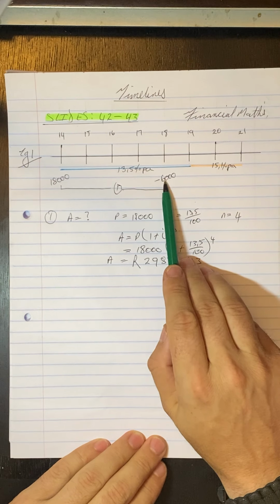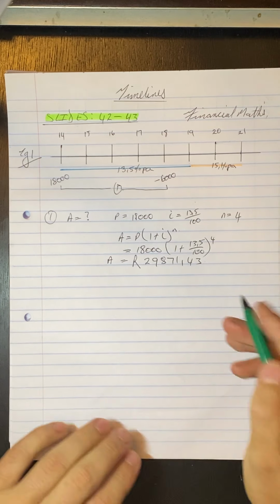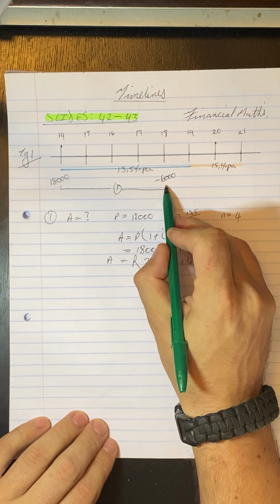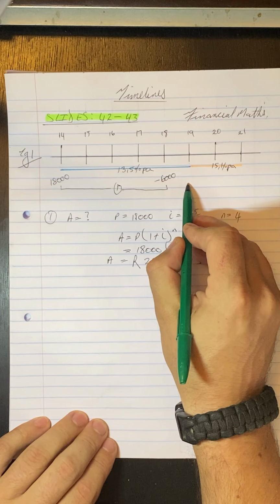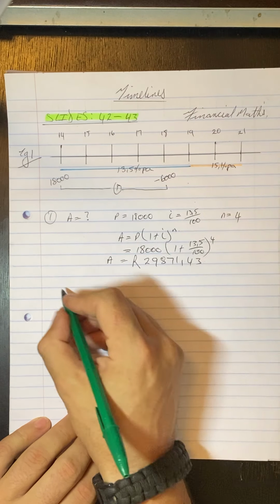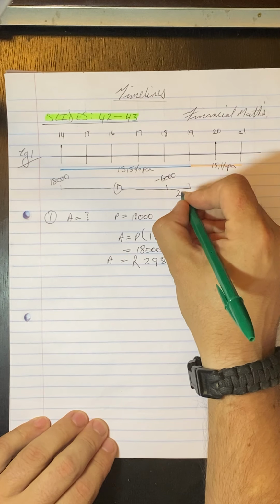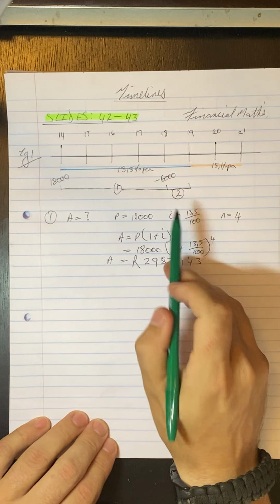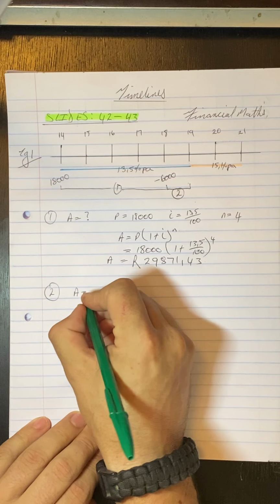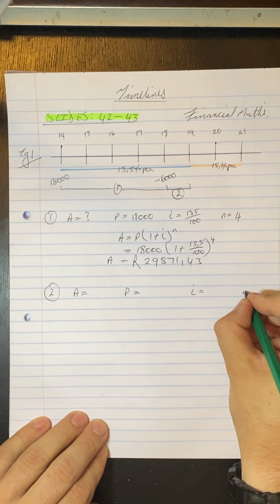But now what happens at this point over here? The dad takes money out. So from this point to this point, we're going to have another calculation to do. I'm going to label from here to here as number 2. For number 2, A is equal to, P is equal to, I is equal to, and N is equal to.